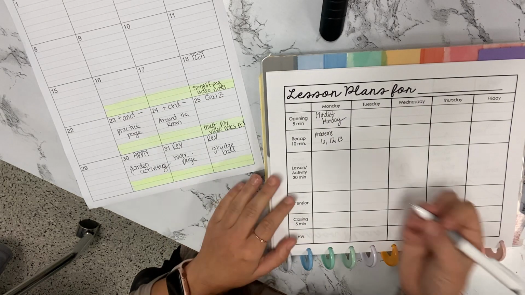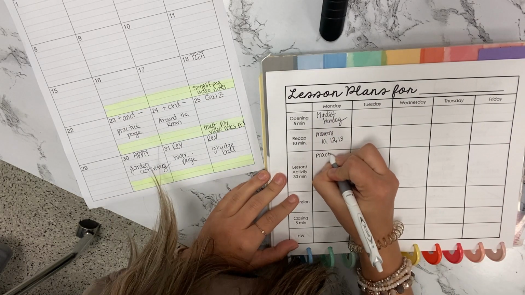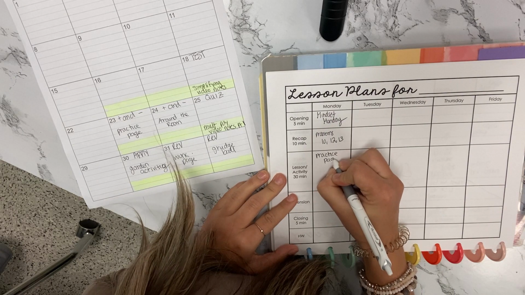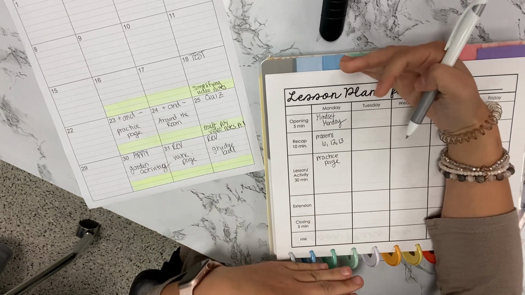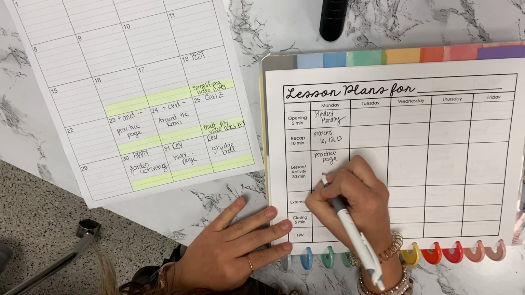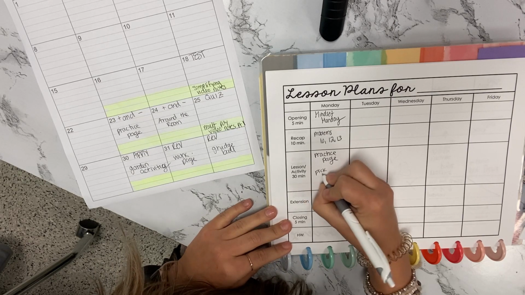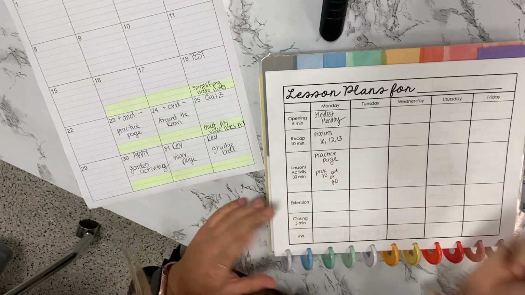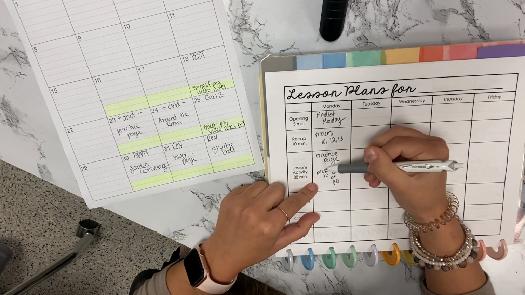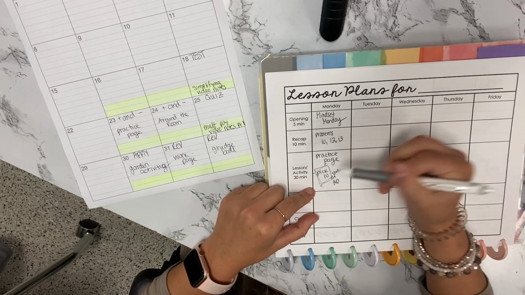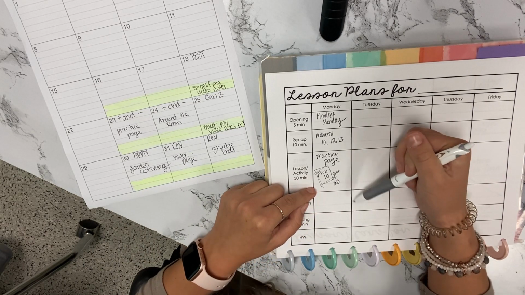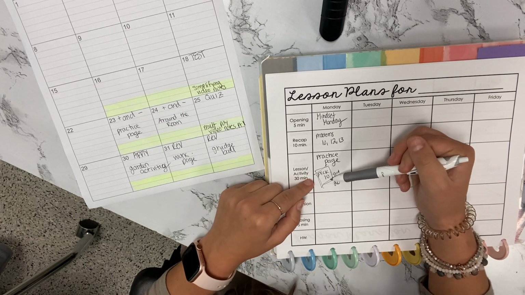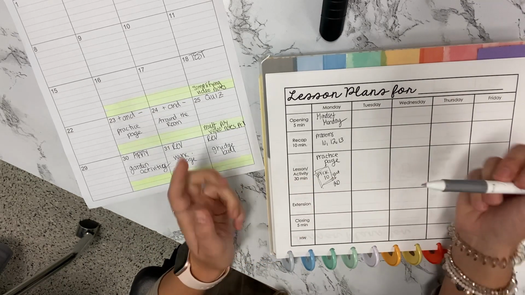The lesson or activity is going to be a practice page, and it's a pretty lengthy practice page. So what I might do is pick 10 out of the 20, right? There might be 20 problems, so I might pick 10. Give them some choice. If they feel confident, pick some harder problems. If they're feeling not so great, stick with the first 10 that are easier.